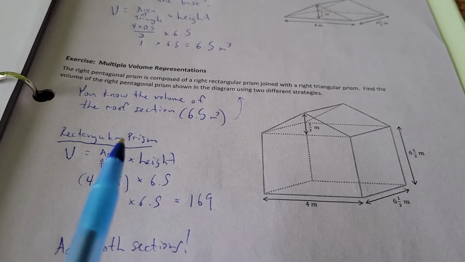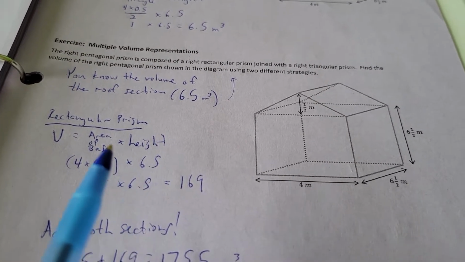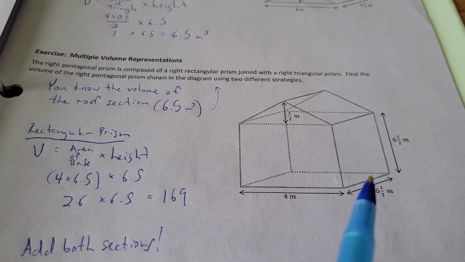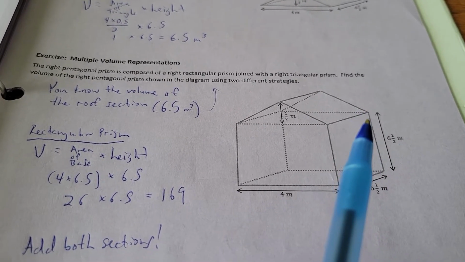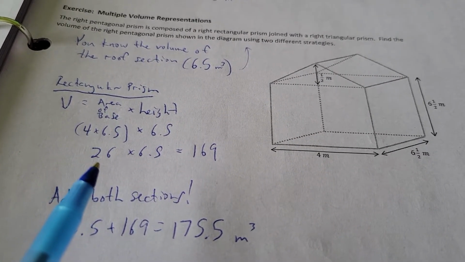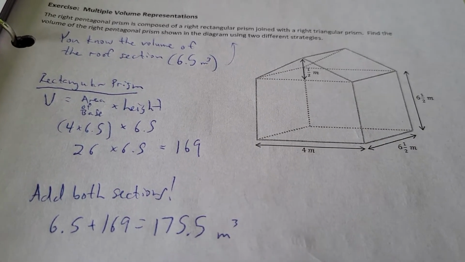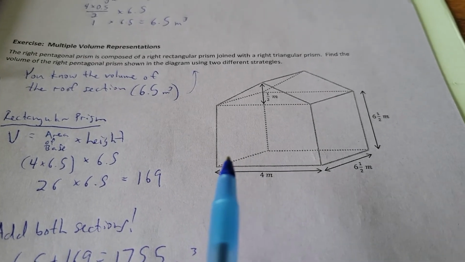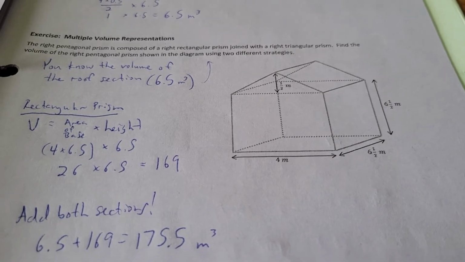As far as rectangular prisms go, you guys will love these. These are super easy to work with. For any rectangular prism, if you want the volume, the area of the base is length times width. That's the area of the base times the height. So really, it's like 4 times 6.5 times 6.5. So just the bottom part alone, the 4 times 6.5 gives me 26, times 6.5, 169. Add both sections together, and there's our final answer. So rectangular prisms are very fast and very simple to work with. Length times width times the height. There you go. That's how you find those.